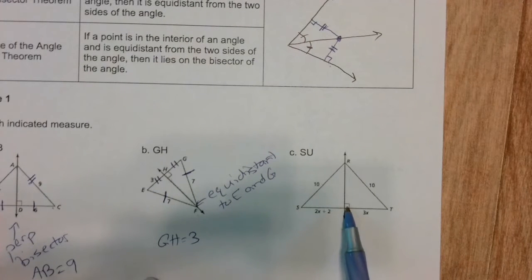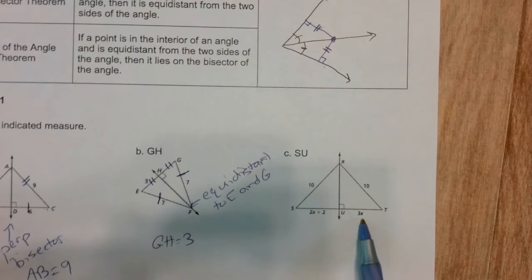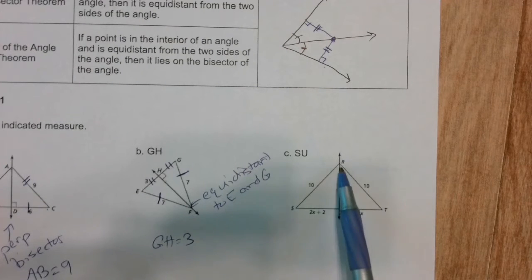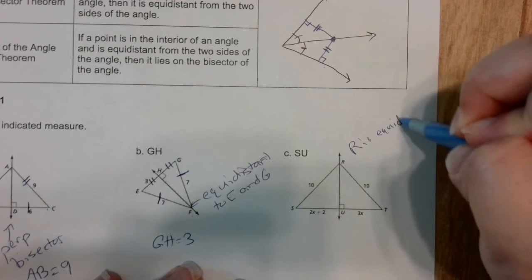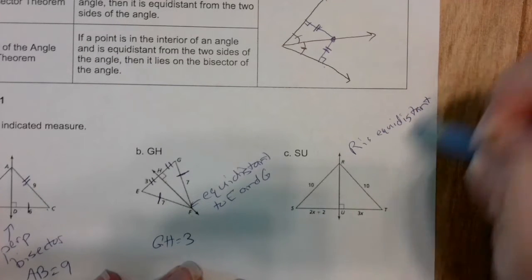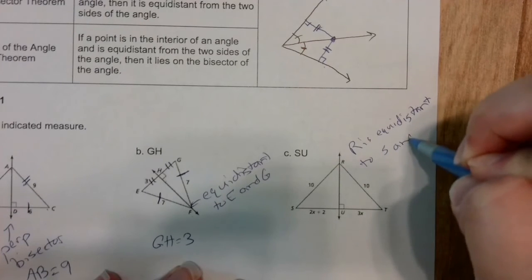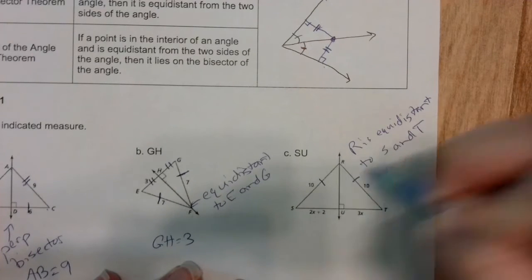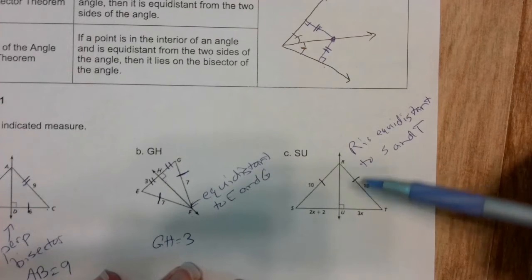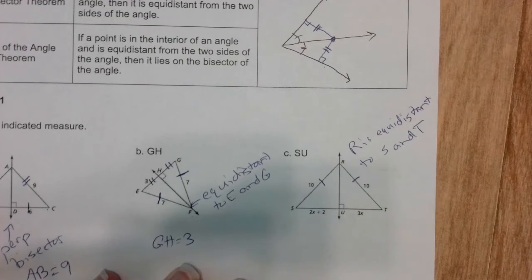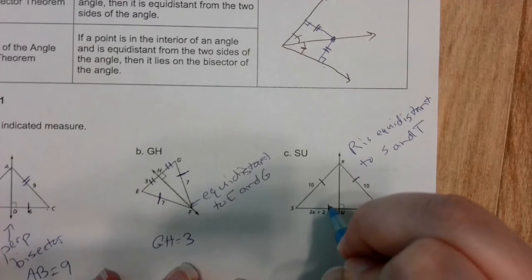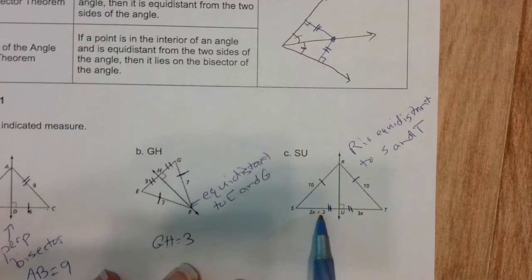For C, what do we have? We know it's perpendicular. We don't necessarily know that it's a bisector, but what we do know is R is equidistant to S and T. These numbers are the same. Those lengths are the same. And because those lengths are the same, line RU is the perpendicular bisector, which means this piece and this piece are congruent. And if they're congruent, that means they are equal, so set them equal.